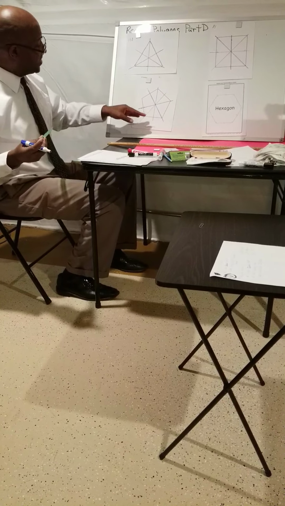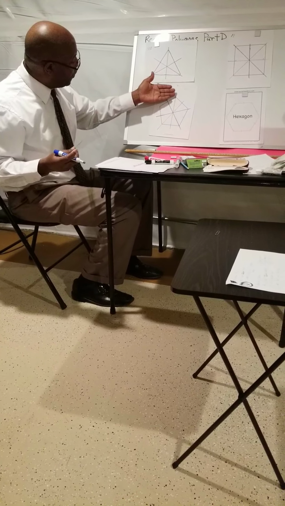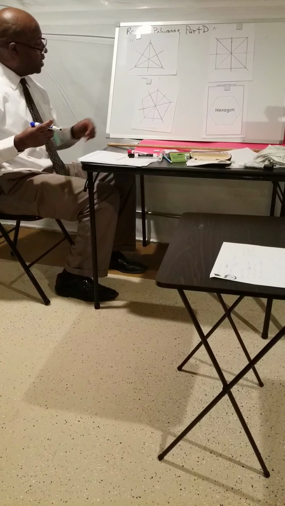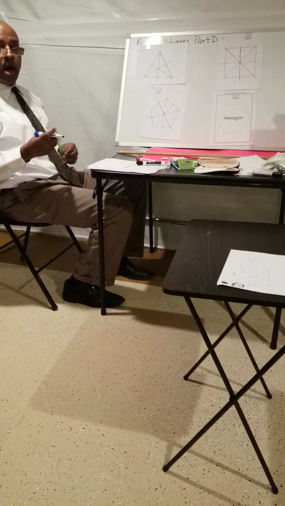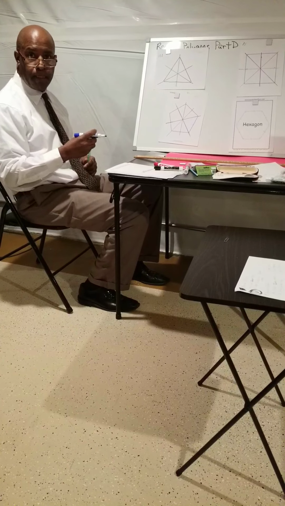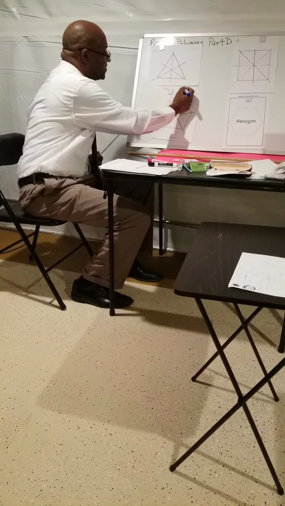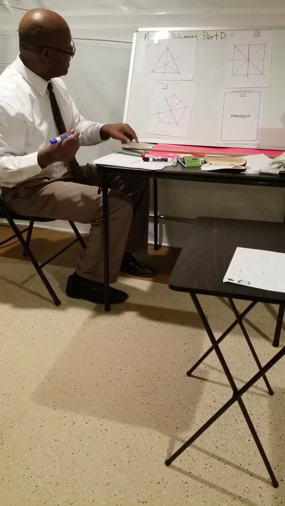This blue line is a line of symmetry. If we fold it, you will see that both those shapes are exactly alike. So we have 4 lines of symmetry, 4 lines symmetric.